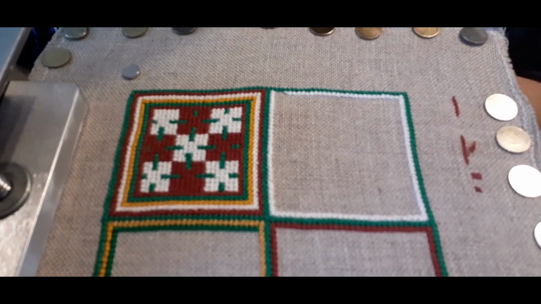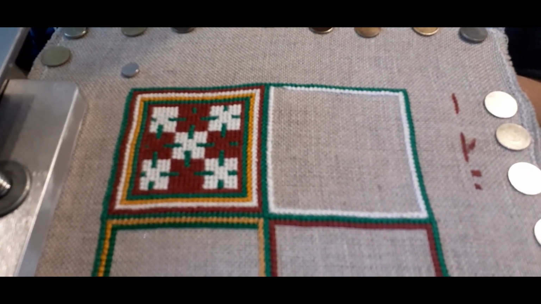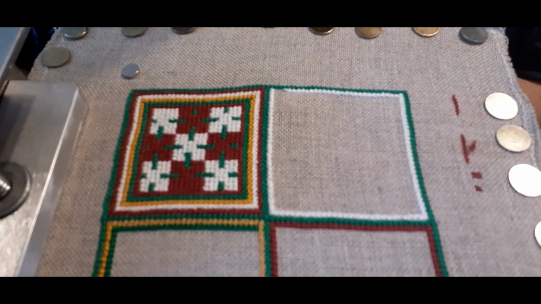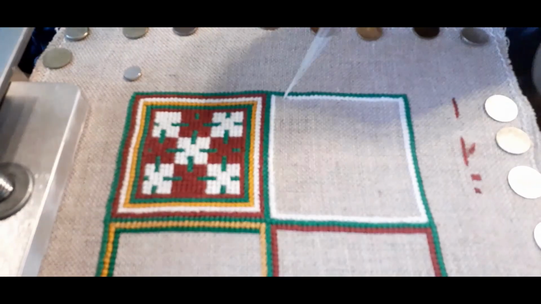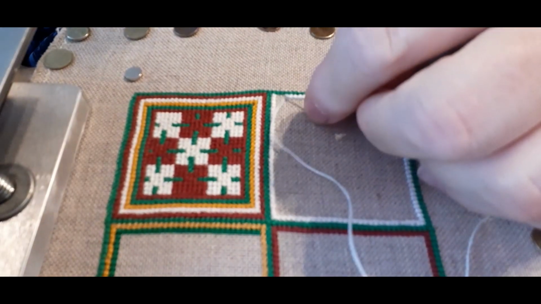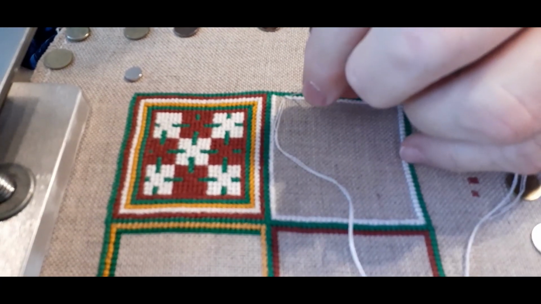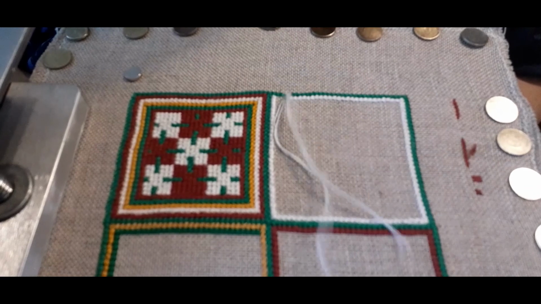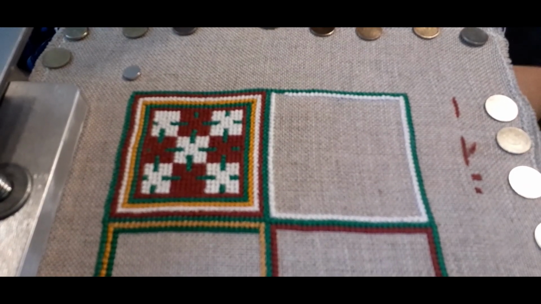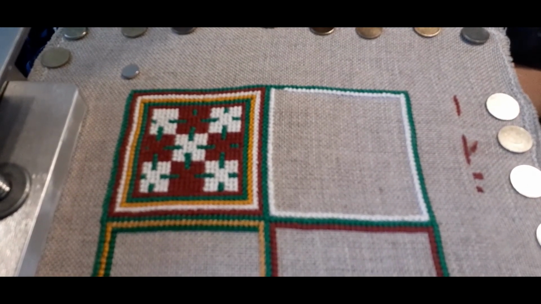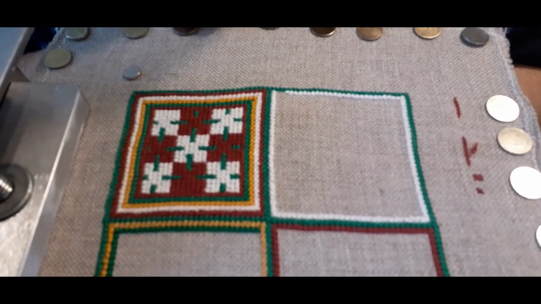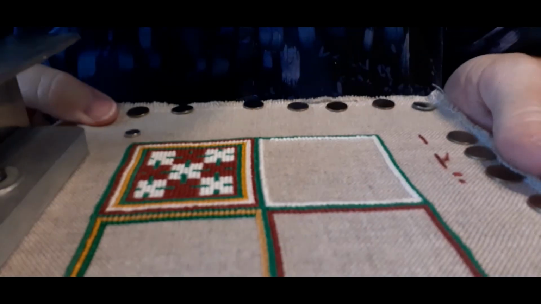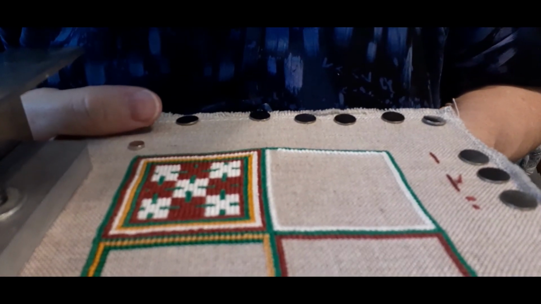Now I'm going to go down 2 again. 1, 2. Okay, come back up. Do my little railroadies so that I can keep them like railroad tracks. I'm going to come back down, hopefully right where I'm going to. Hold on a moment, I've got to turn it a bit so I can see what I'm doing.